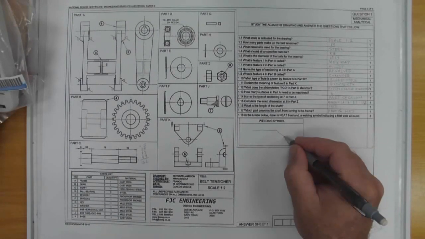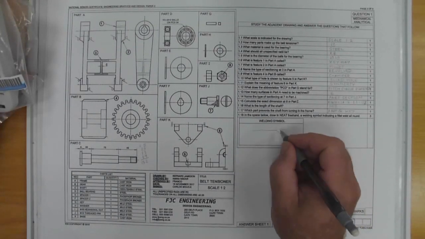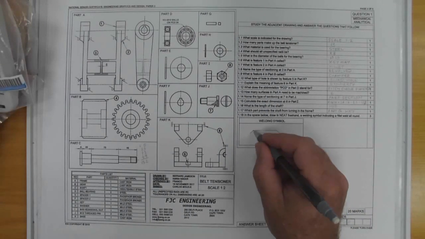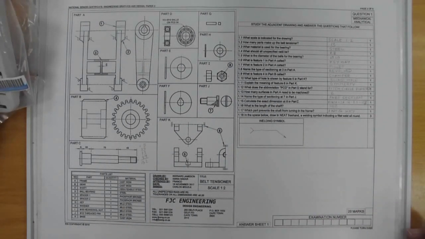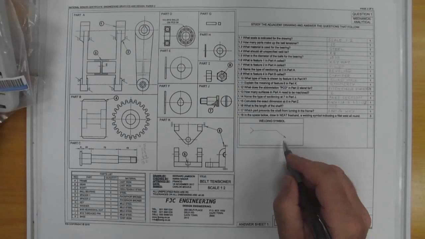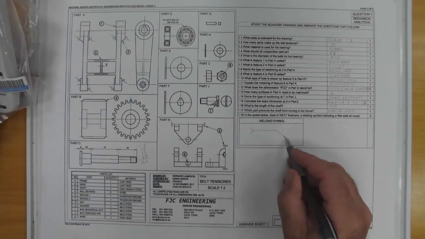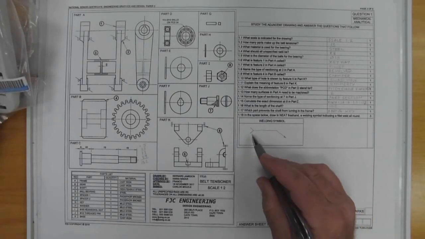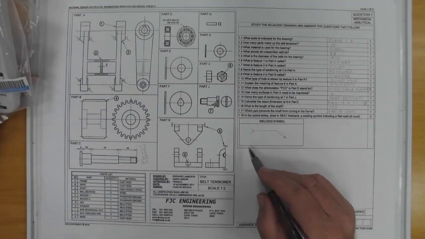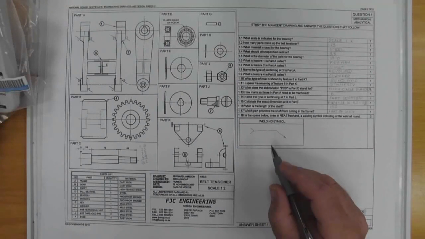So there's my arrow, it's broken over there, and it has a tail on this side. So that's the basic welding symbol, because this is indicating where you must weld. Over here they would tell you what type of welding you would be doing.